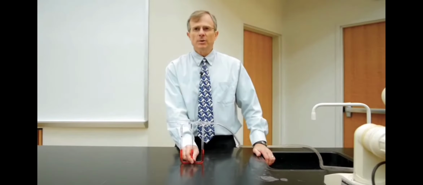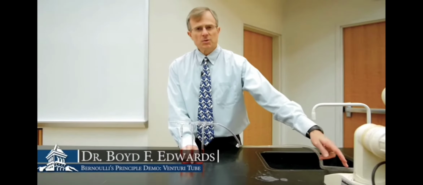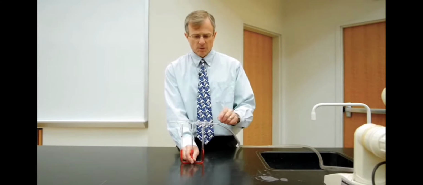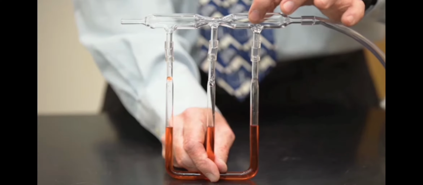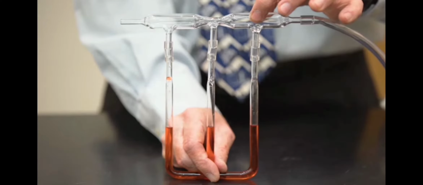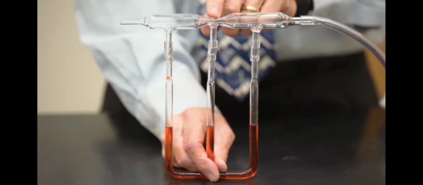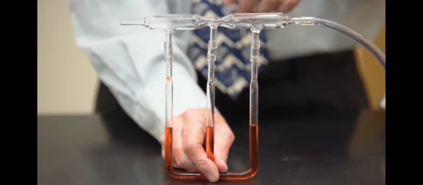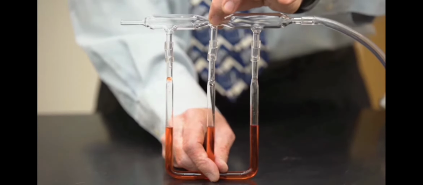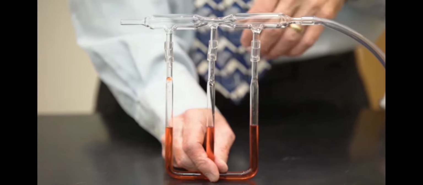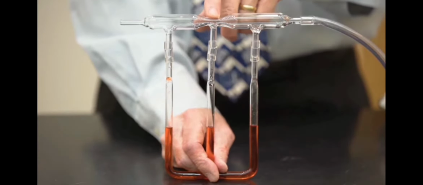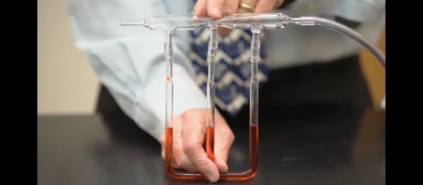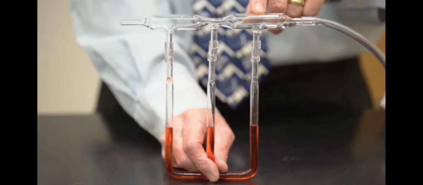This is a venturi tube. I've got a source of air that'll come in to this side of the tube. It'll pass through this region where the tube is wide, and then here where the tube is quite narrow, and then back to wide again. And because this spot has a smaller cross-sectional area, the air has to flow faster here. So we've got a high velocity region here, a low velocity region here.